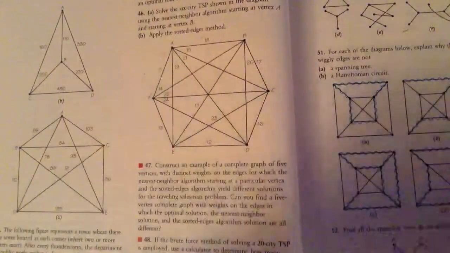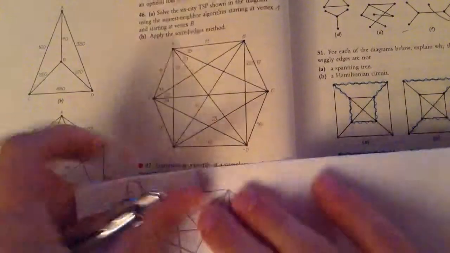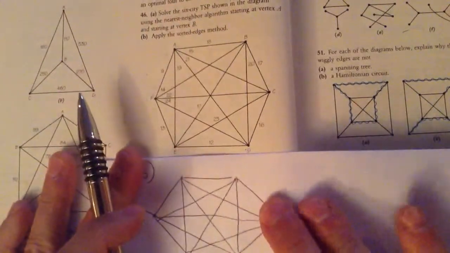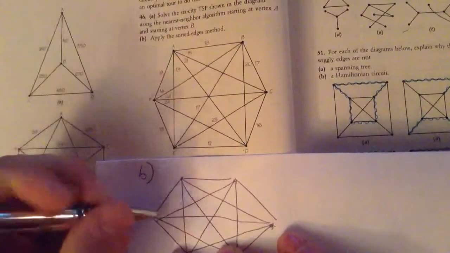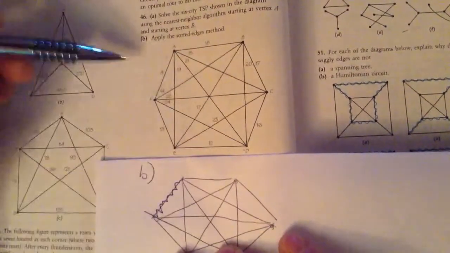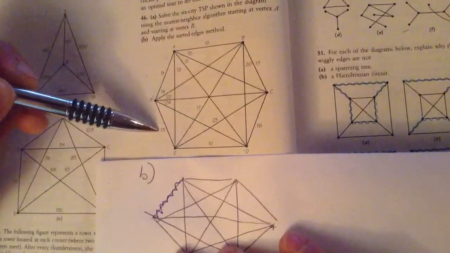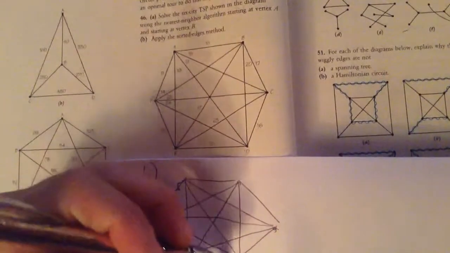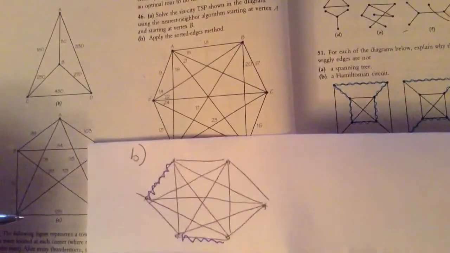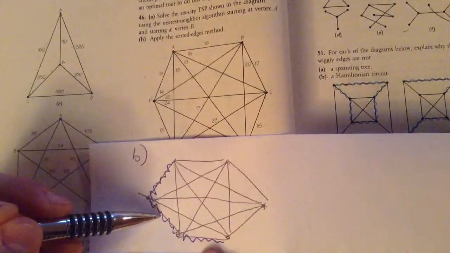Part B, we're going to apply the sorted edges method to the exact same graph. The sorted edges algorithm says I'm just going to choose the cheapest edges. I think the cheapest edge in this whole graph is 9, so I'll start with that. After 9, I've got 14, 13, 12. So I'll choose the 12. And after that, I'll choose the 13 because that's the next lowest.